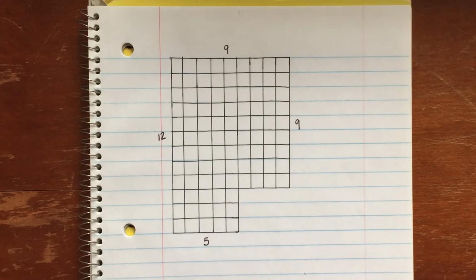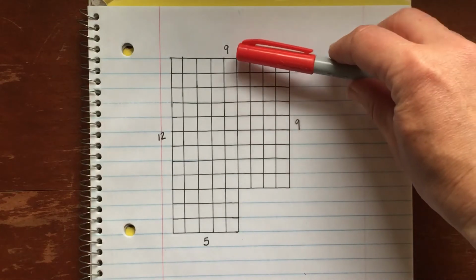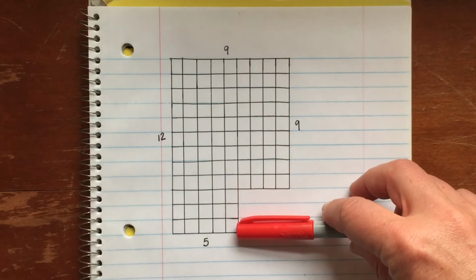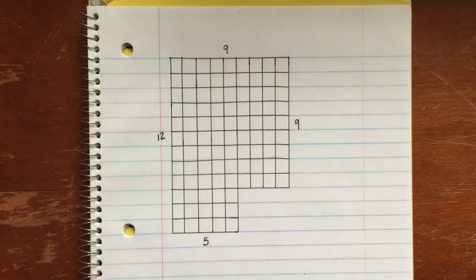So I see a couple different ways I could split up this shape. I could make a line right down the middle this way and have two kind of long skinny rectangles. Or I think this actually might work even better.